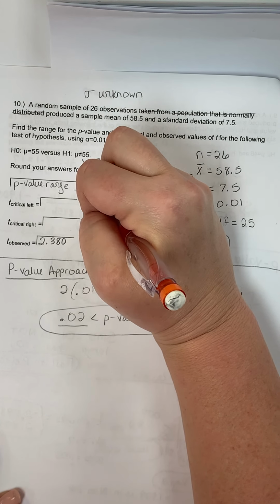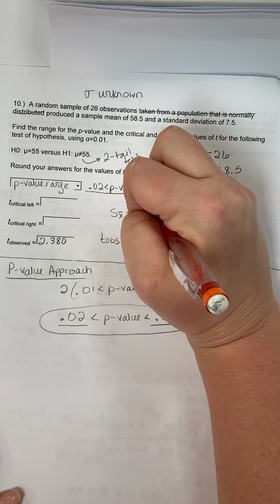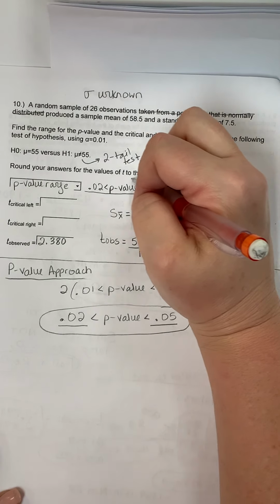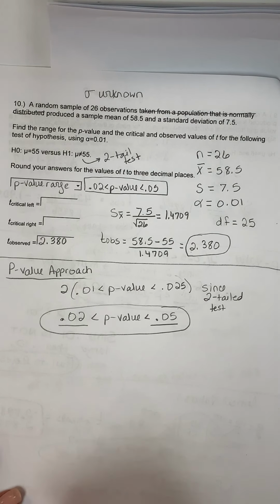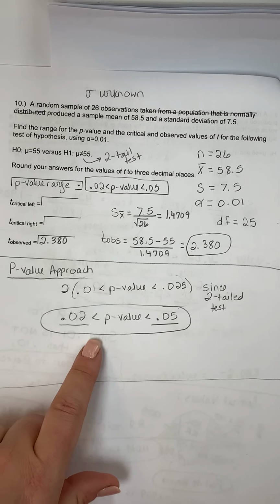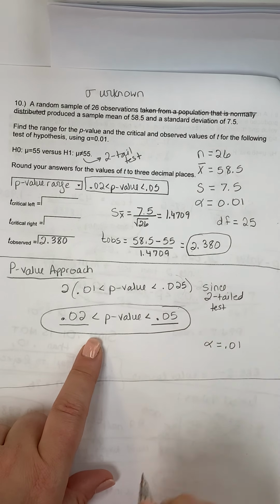I actually think in Wiley, it lets you put it right up here in this little drop-down box. I just didn't have room for that up there, but there it is. Now before we go on and find the critical value, let's see what would happen if we use the p-value approach. Alpha is equal to 0.01.